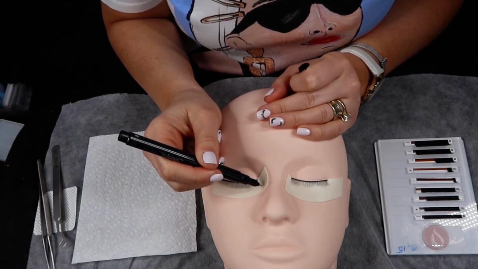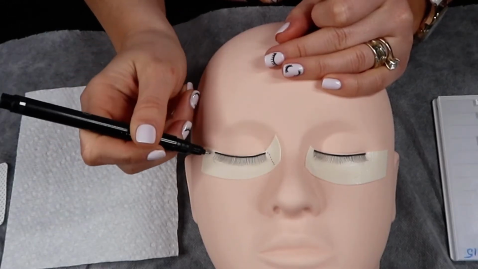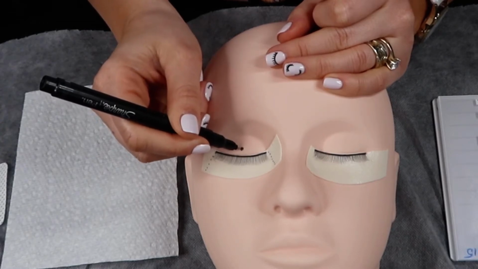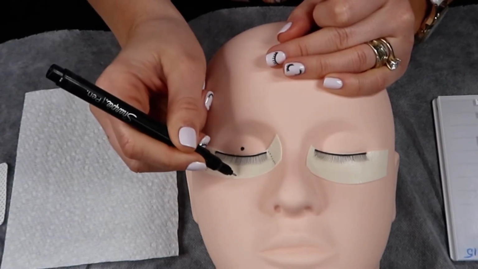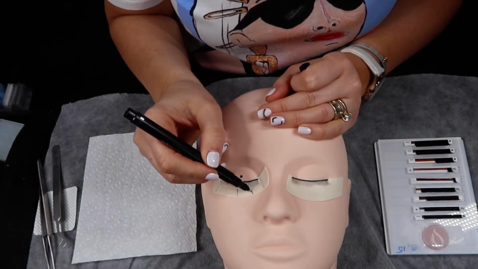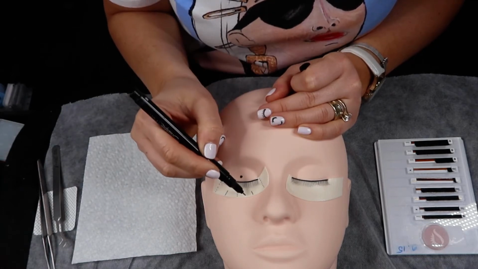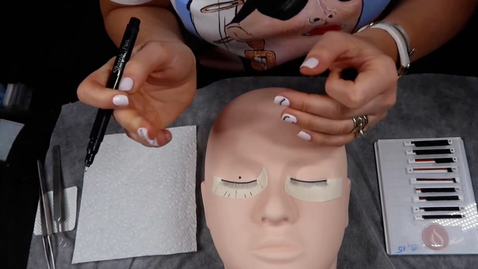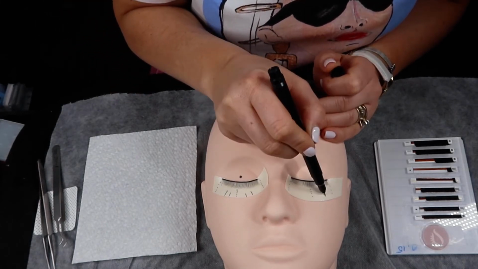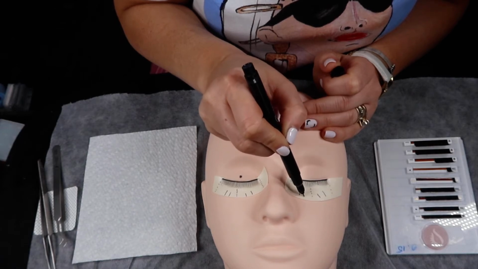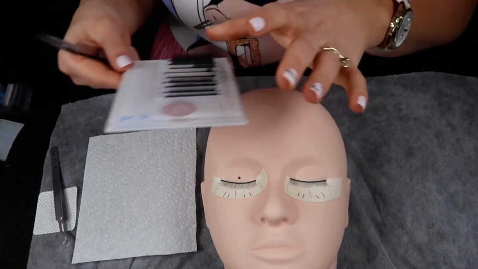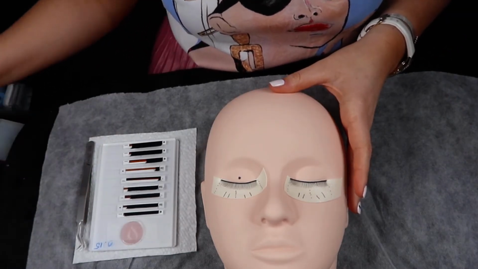So like I said earlier, we're going to map the inner corner and the outer corner. And then we'll find where her pupil is. So that will be your middle. Now from here, we're going to split them again in two sections and then one more time in two. And we found the middle. Remember I said earlier, we're going to find how long her natural lash is.